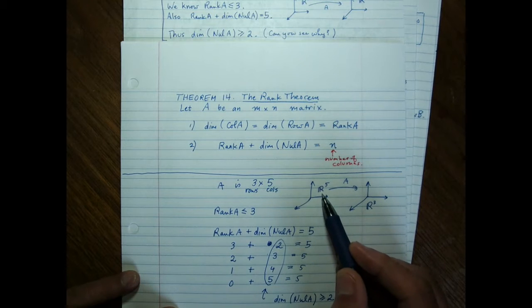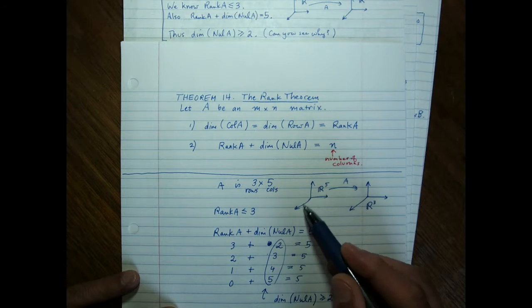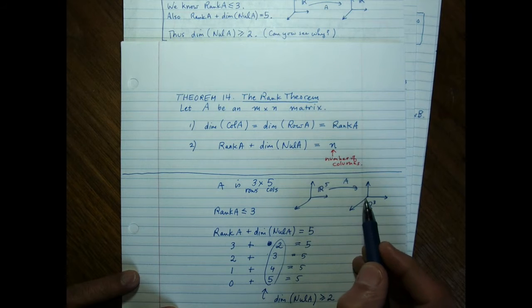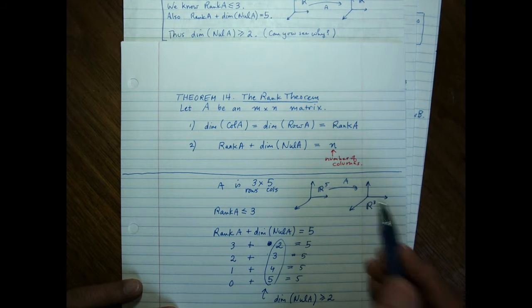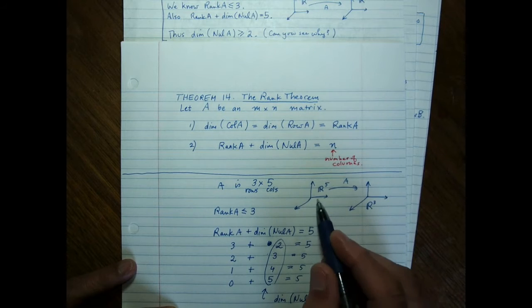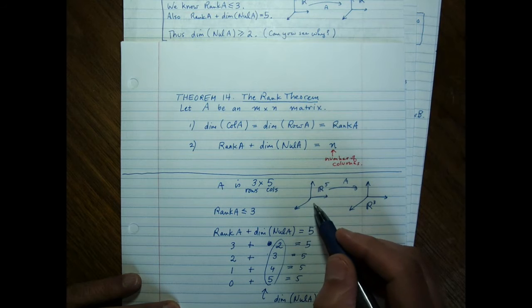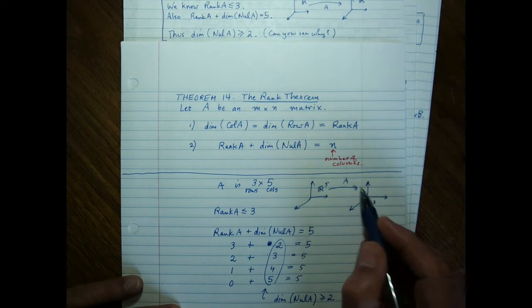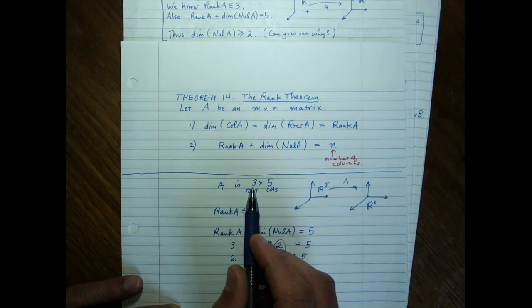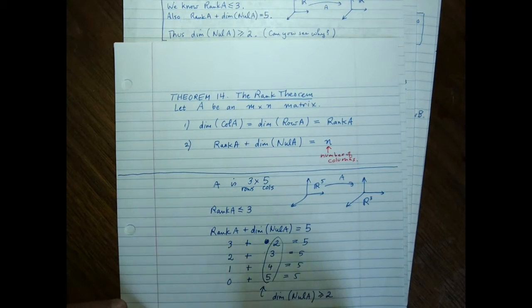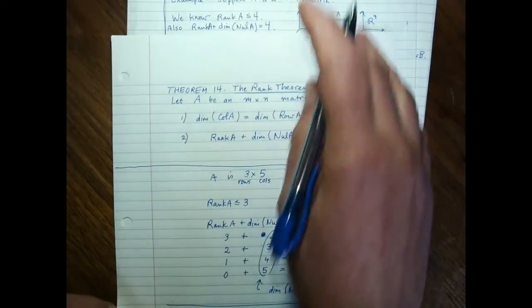Now the null space is a subspace of R5, so it certainly can't be larger than 5, because it could be the whole space. Every single vector in R5 could be sent to 0 in R3. But the null space has to be at least dimension 2, no matter what else is true about this linear transformation. So for a 3 by 5 matrix, the null space has to be at least 2-dimensional.